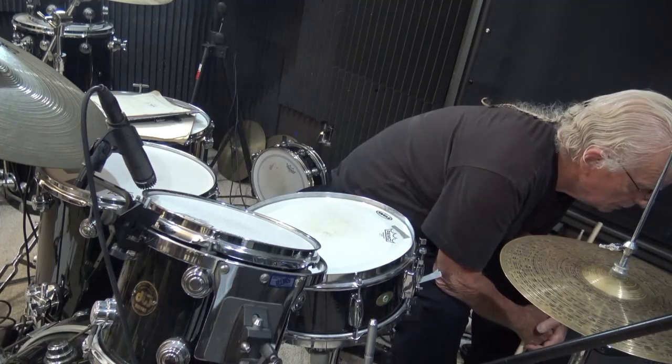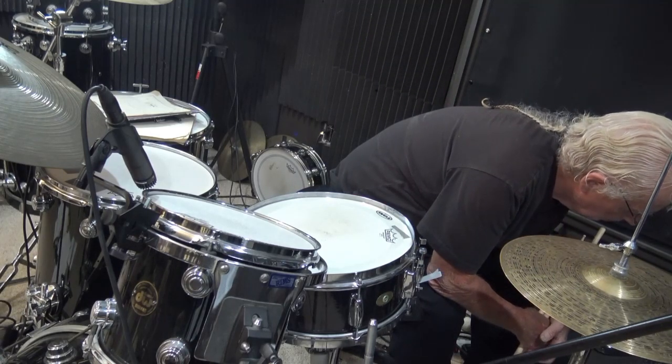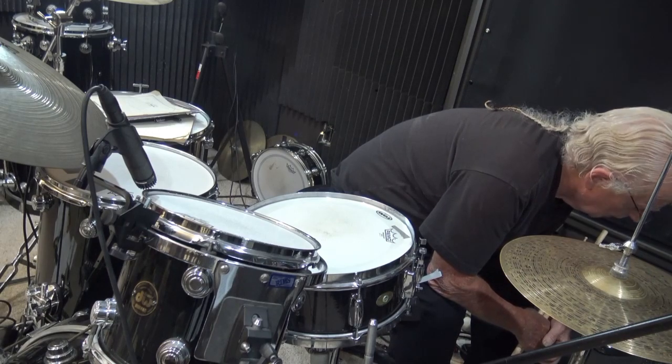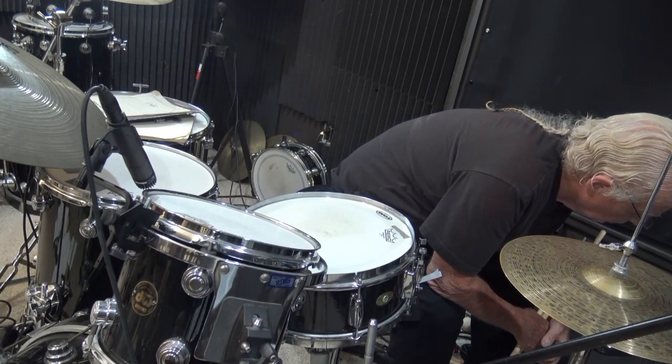Now, I'm just going to stop at line 5, and we're going to take line 5, and we're going to take all the accents, and we're going to put all the right hand accents on the floor tom-tom, left hand accents on the small tom-tom.